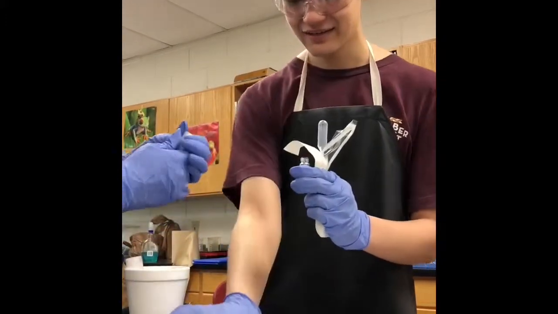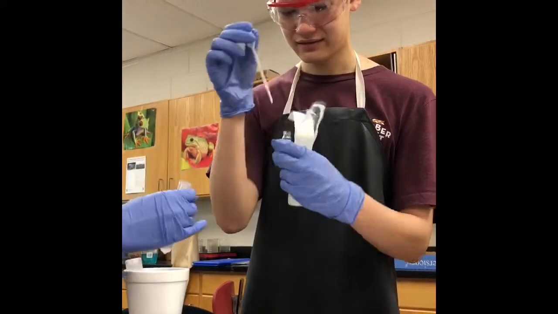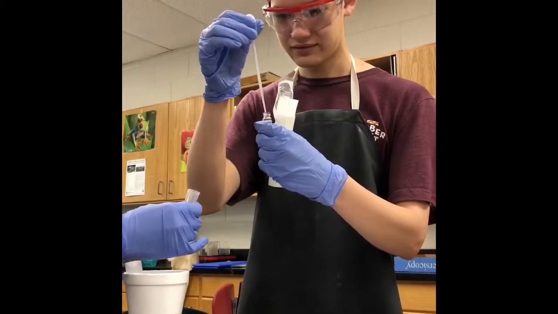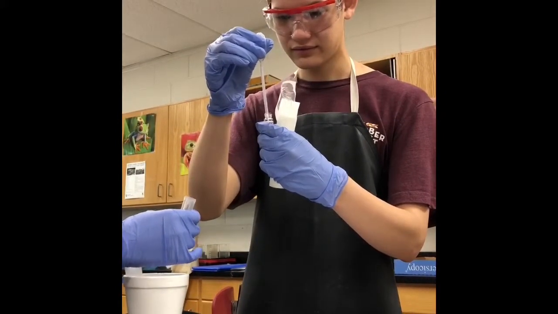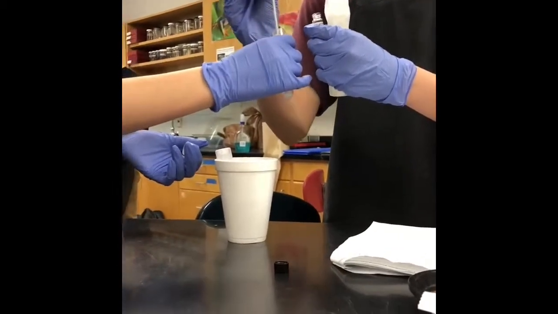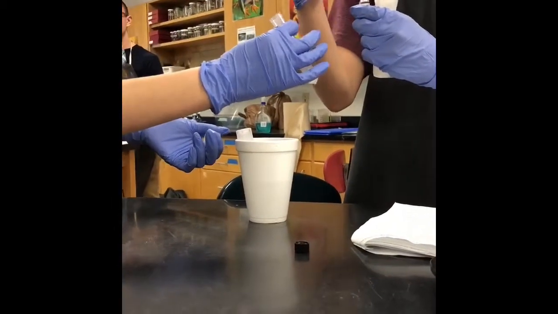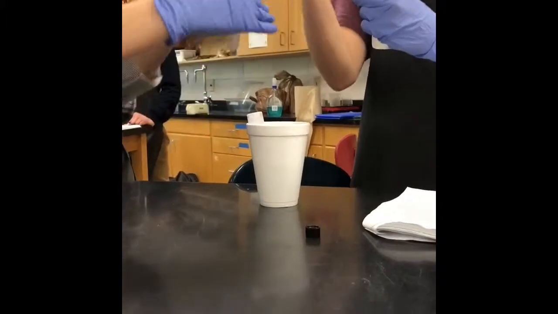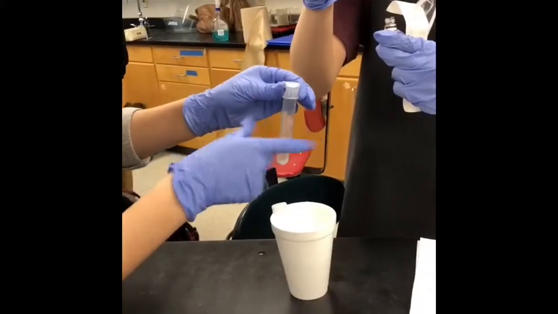Suspend 250 microliters of Luria broth to each tube and keep the tubes at room temperature. Rest.